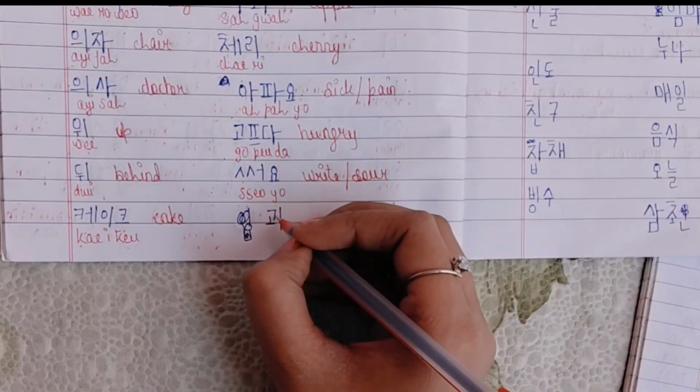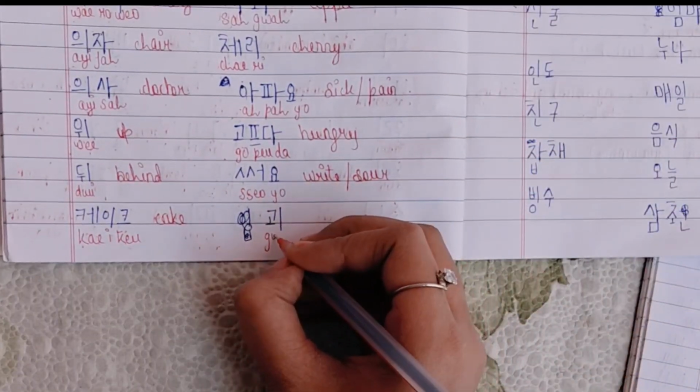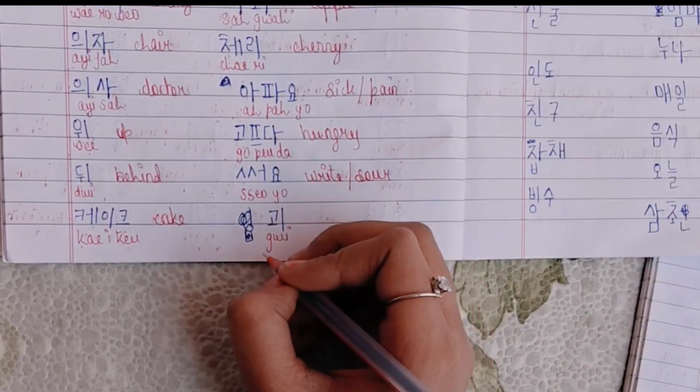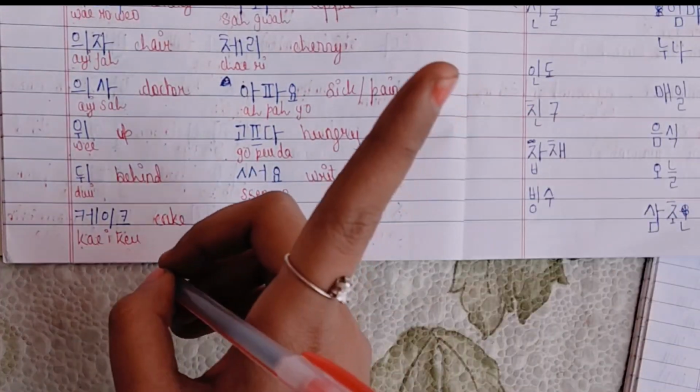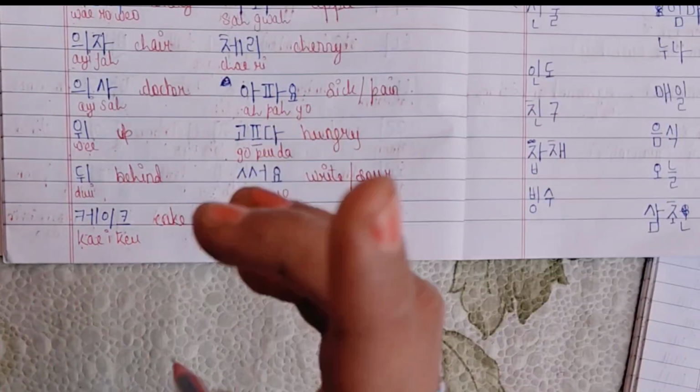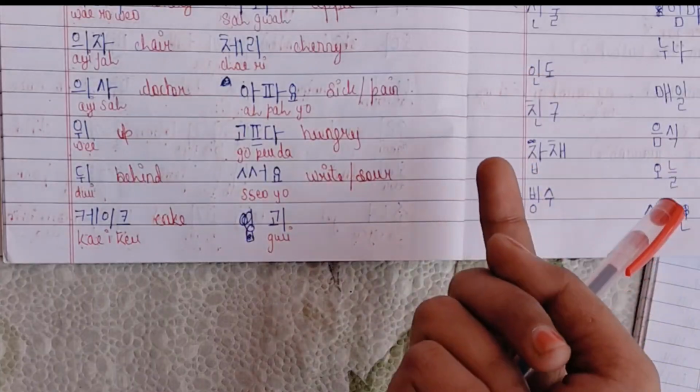Okay, so the last one is g, wi, gwi. You guys have to tell me what this means. I'll be telling the meaning of this in our next class.